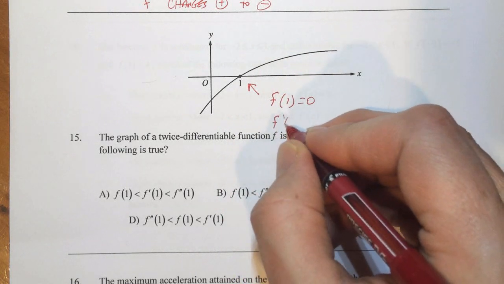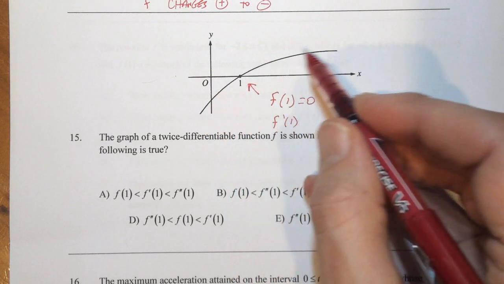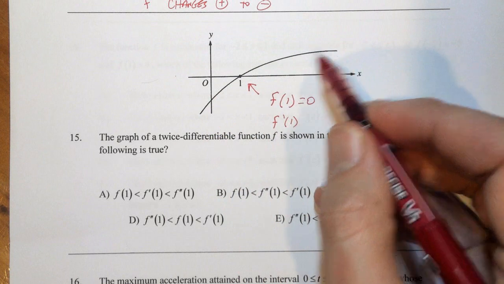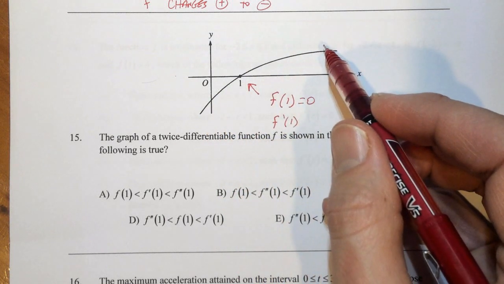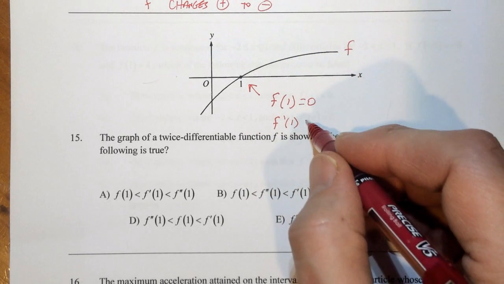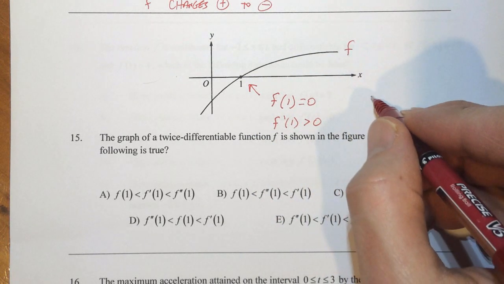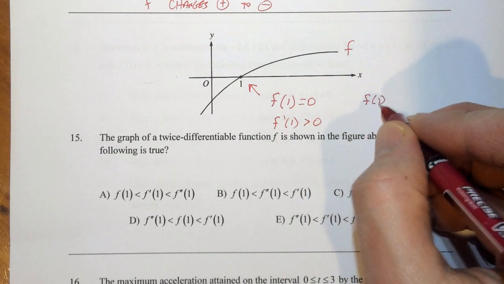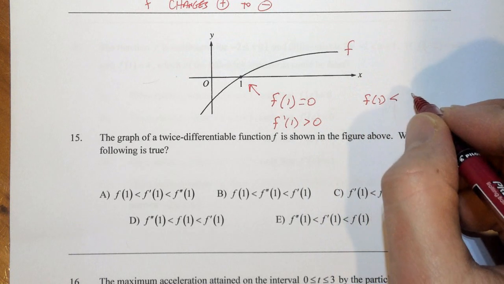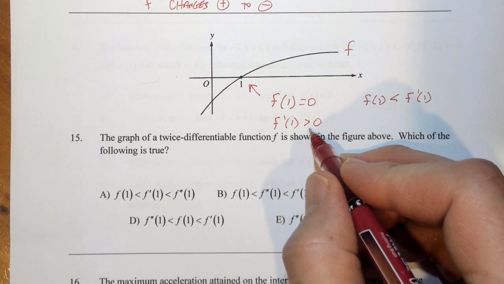How about f prime of 1? Well, there's a couple ways of looking at this. One way is we can see that the graph is increasing all throughout. If f is increasing, then that means that f prime must be positive. And that's good enough for us. That means that we right away know that f of 1 is going to be less than f prime of 1, because f of 1 is 0 and f prime of 1 is bigger than 0.